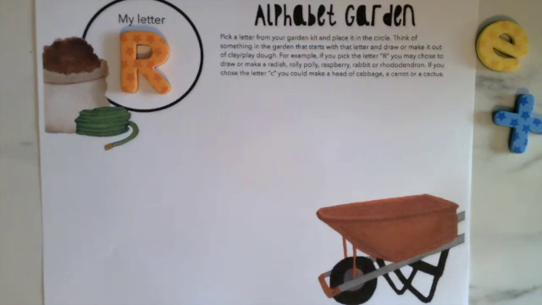So let's sit and think. It could be something that is a tool that you use. It could be something that is an animal in the garden. It could be something that you eat. It could be a flower. Okay, so I'm going to go ahead and I've thought of radish.